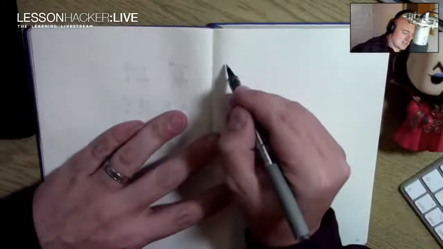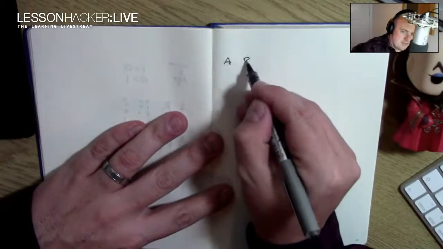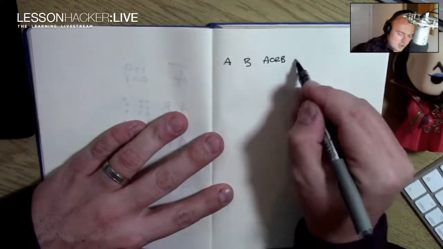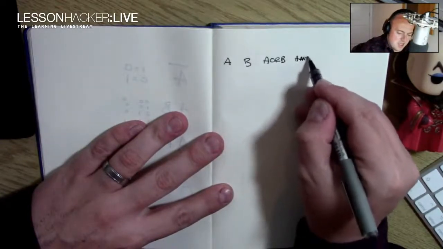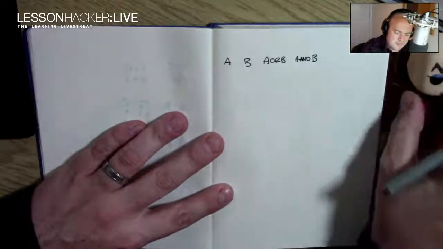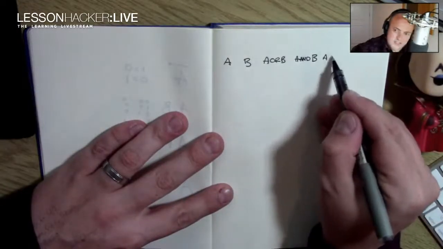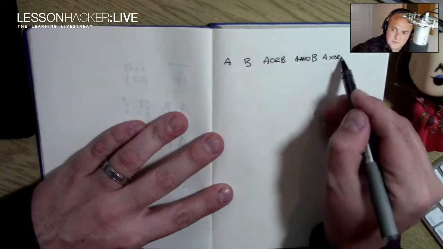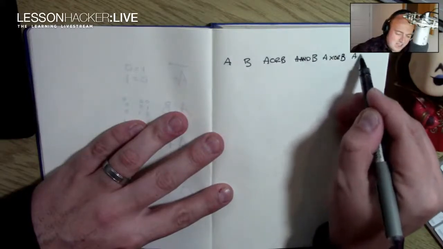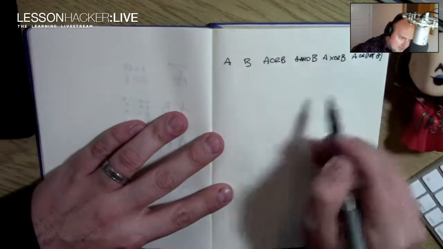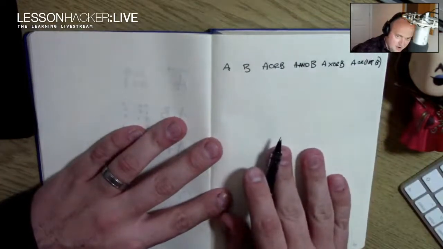So we're looking at A, B, A or B, A and B. Move my little Funko out of the way there. A XOR B, and then A or not B, which is fine. Okay, so let's work that out.